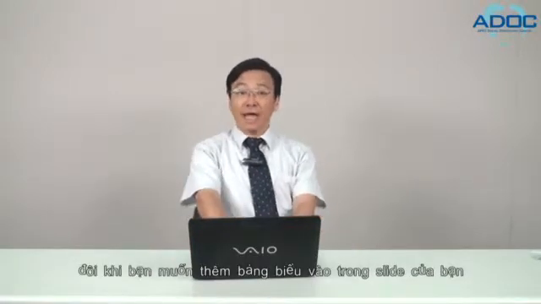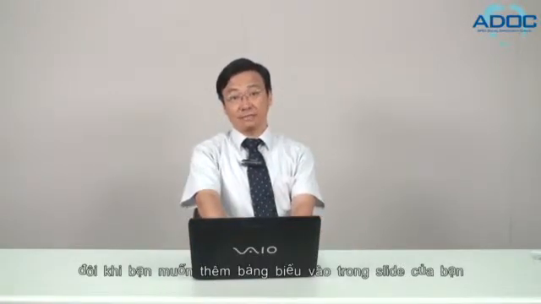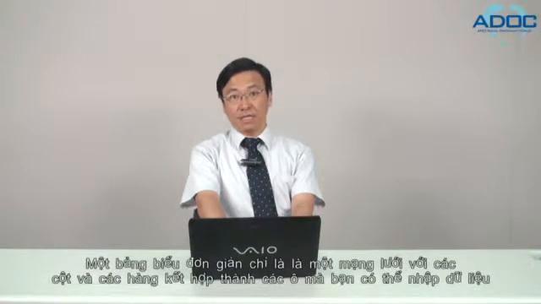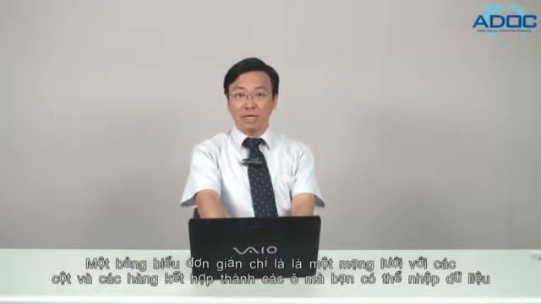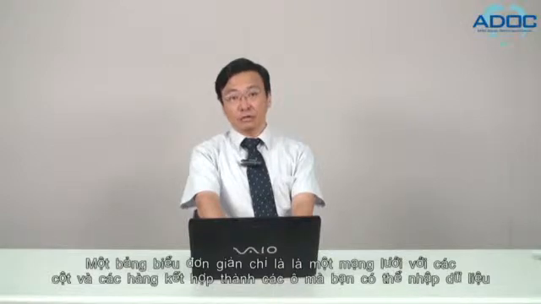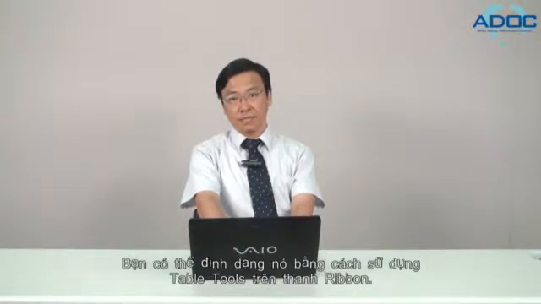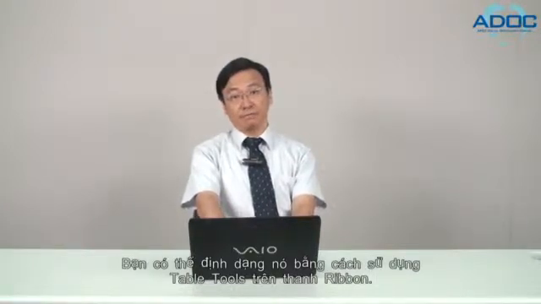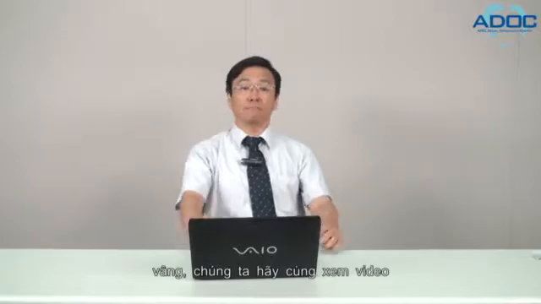Sometimes you would like to add a table in your slide. A table is a great way to lay out text information in a way that an audience can grasp quickly and easily. A table is simply a grid with columns and rows that combine to form shared cells that you can use to hold text. You can format it using the table tools on the ribbon. So let's see the video.